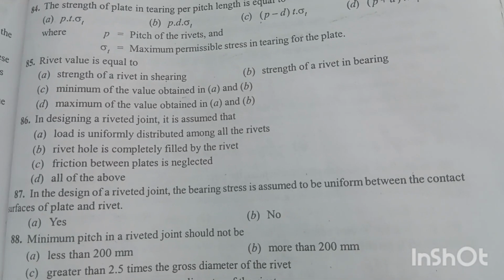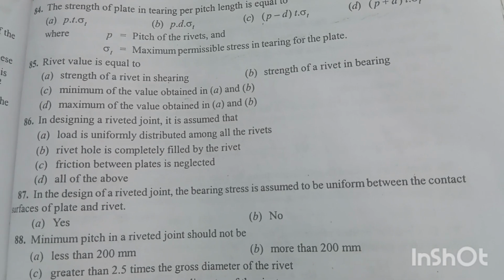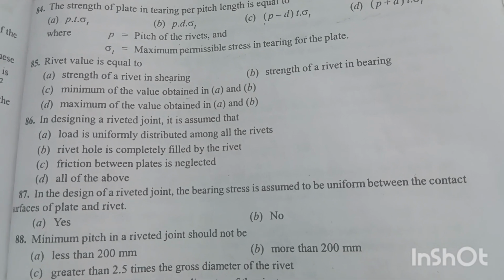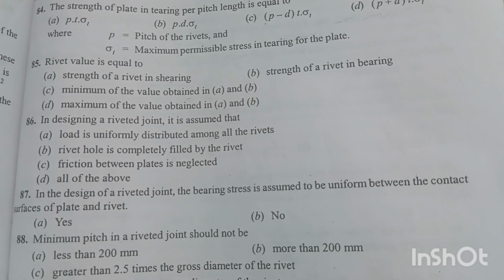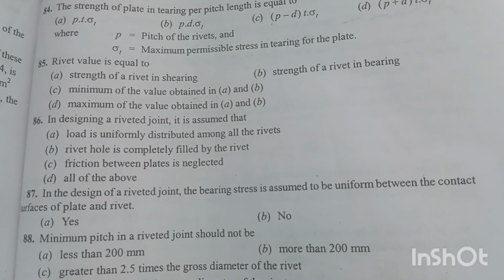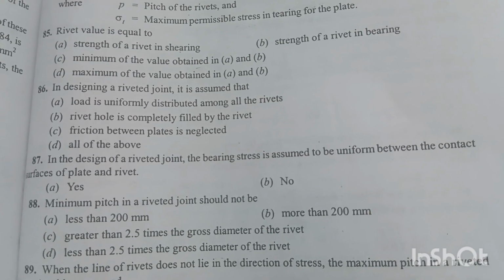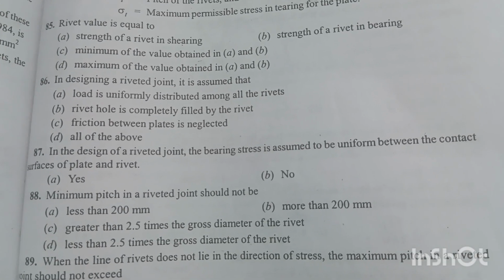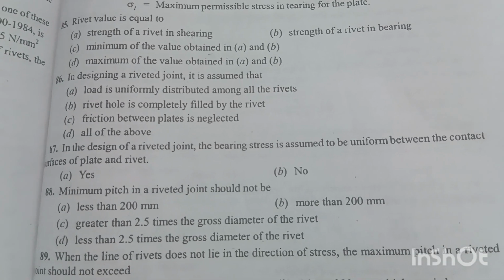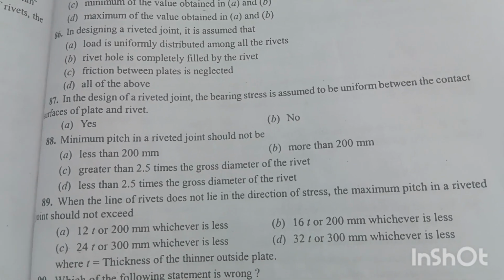Question number 87. In the design of a riveted joint, the bearing stress is assumed to be uniform between the contact surface of the plate and rivet. Option A is the right answer, correct. Question number 88. Minimum pitch in a riveted joint should not be less than 2.5 times the gross diameter of the rivet. Option D is the right answer, 2.5D.